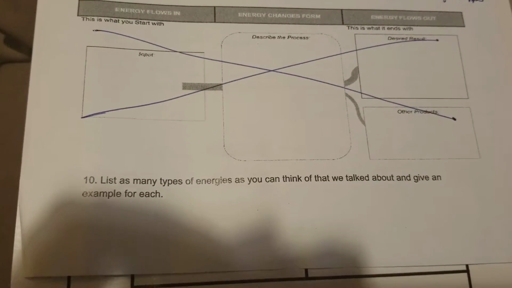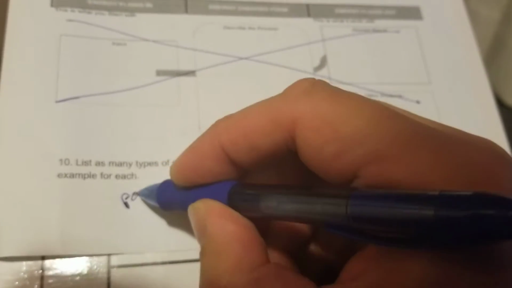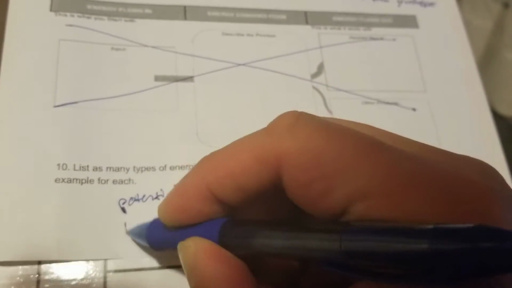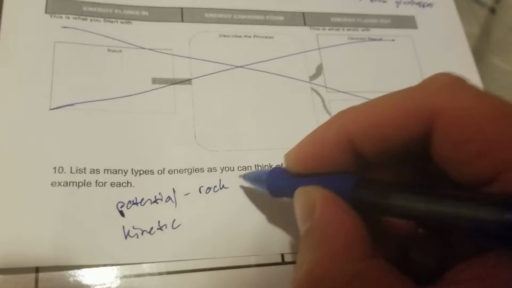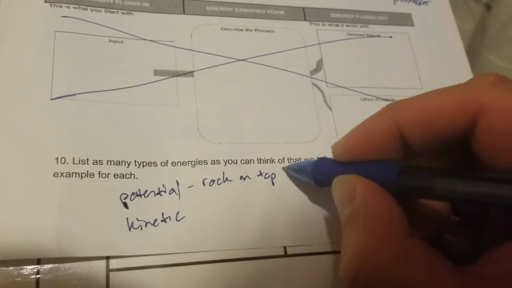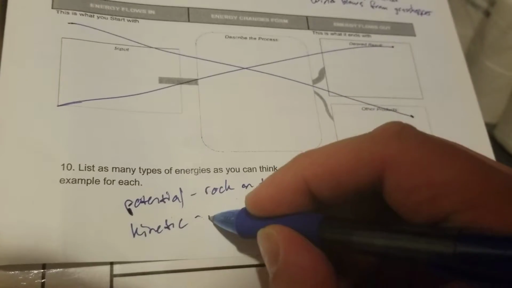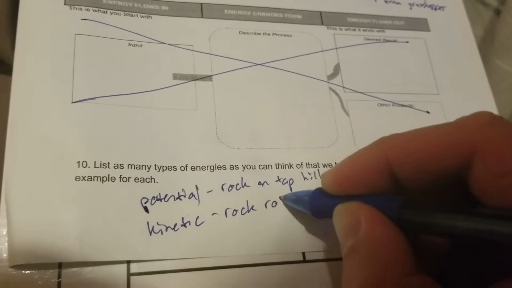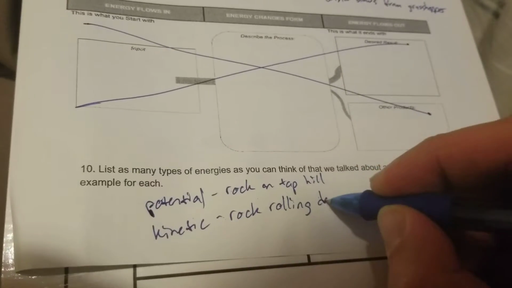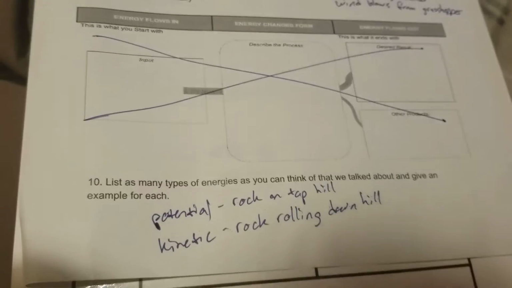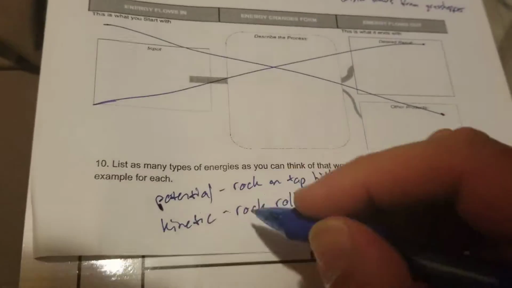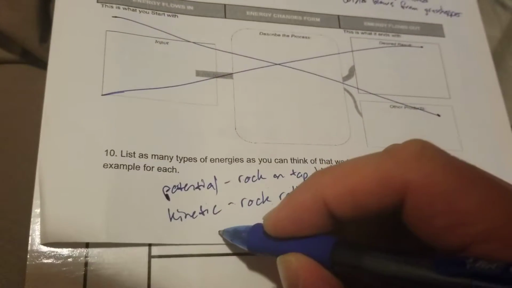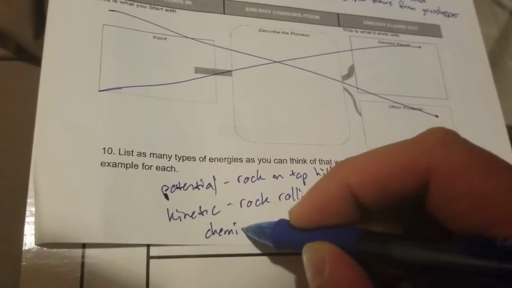Last one, list as many types of energies as you can that we talked about and give an example of each. We talked about a bunch of these. Start with your potential and kinetic. That should be the easy one. So rock at the top of the hill. Rock rolling downhill. To punch someone in the face, because Dwayne Johnson is the Rock. We talked about the Gatorade up at the top. Gatorade is chemical energy.